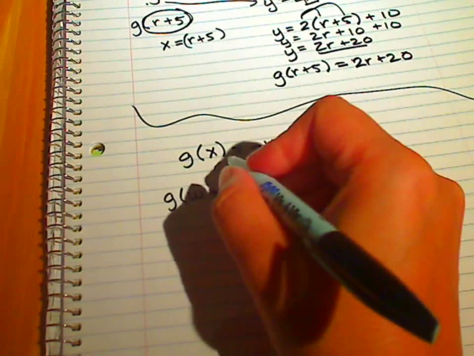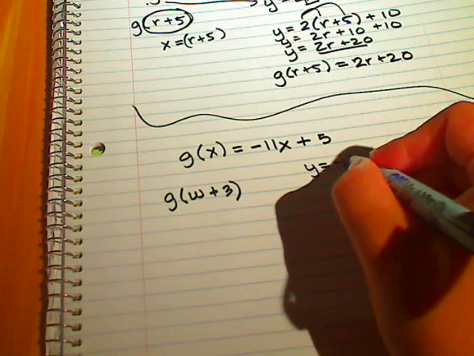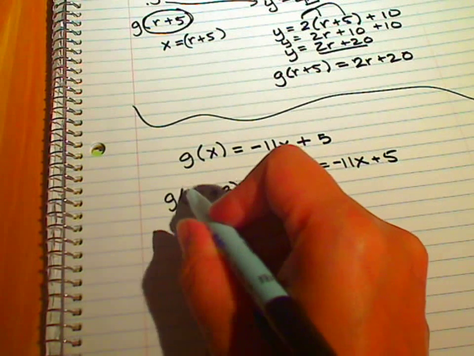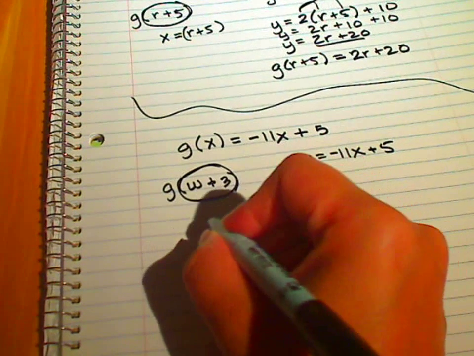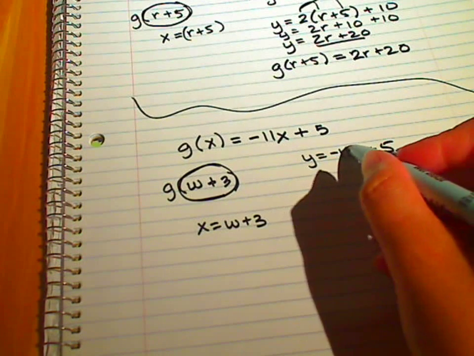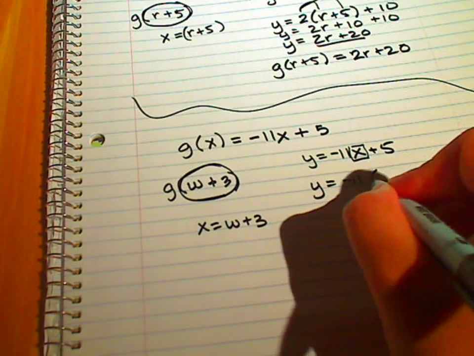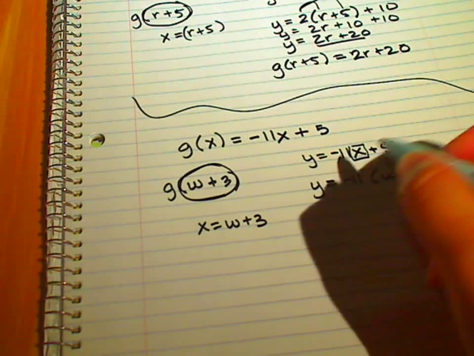Okay, so I'm going to change this around. This is the same as saying y equals negative 11x plus 5. This stuff in here is the x, my plug-in. So I'm going to say x equals w plus 3. And now I'm going to plug it in. So y equals negative 11 times w plus 3, my plug-in, plus 5.